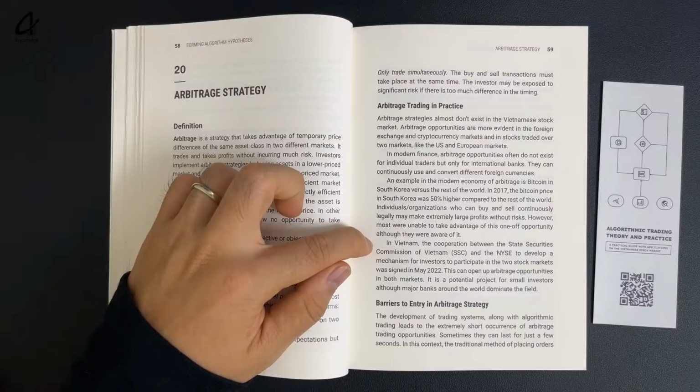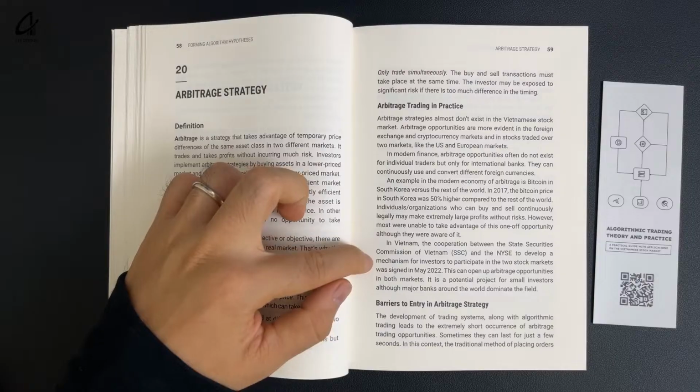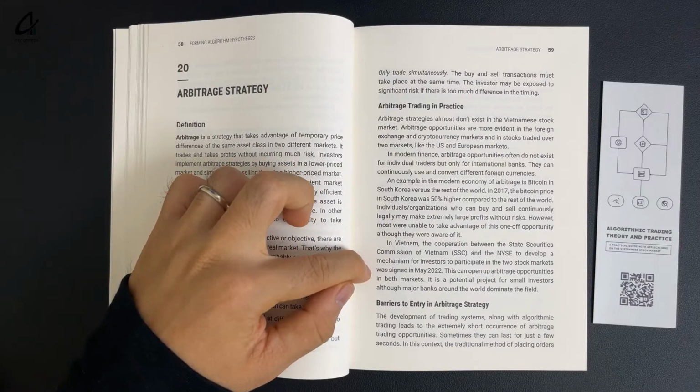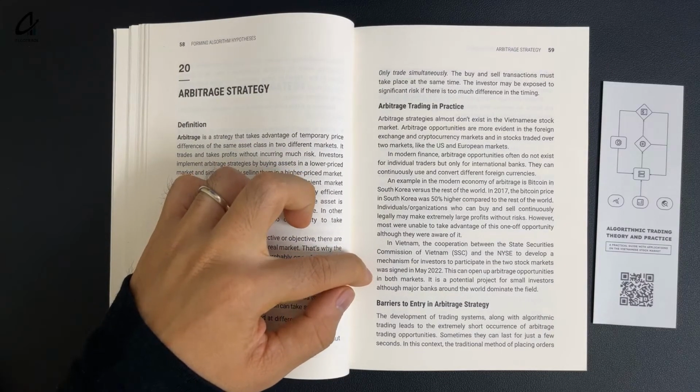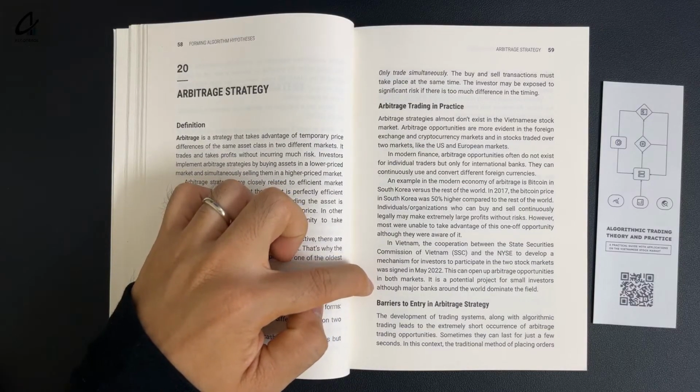In Vietnam, the cooperation between the State Securities Commission of Vietnam (SSC) and the NYSE to develop a mechanism for investors to participate in the two stock markets was signed in May 2022. This can open up arbitrage opportunities in both markets. It is a potential project for small investors, although major banks around the world dominate the field.